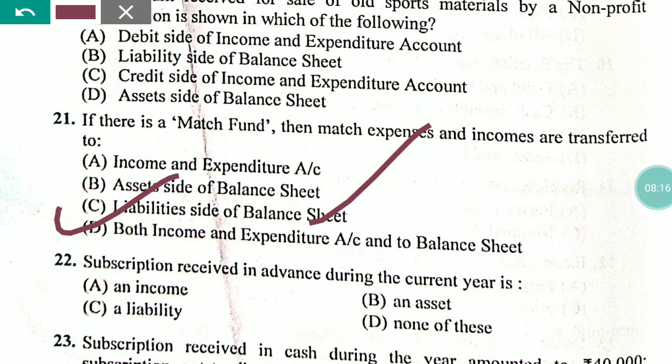Fund is collected from the people. So this is not an asset of the not for profit organization. This is a fund collected from the public. So everything related to the expense and the income is always shown in the match fund, and the income is always added to the match fund and the expense is always deducted from the match fund. We already discussed this in our previous video, so you must watch it before this topic.